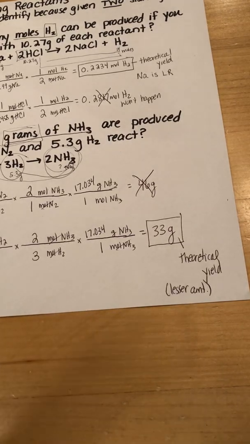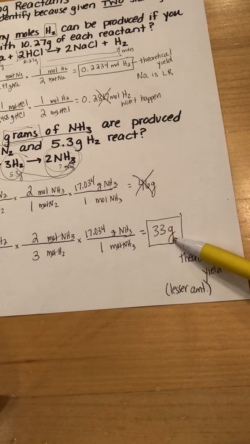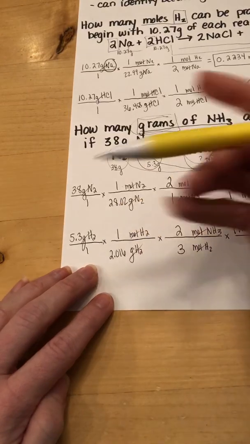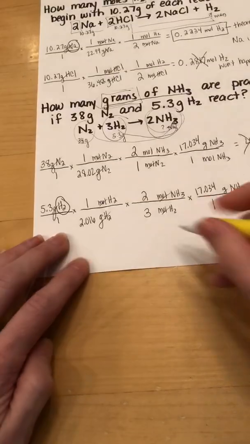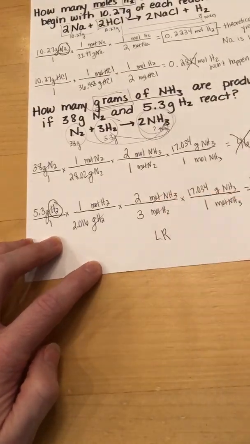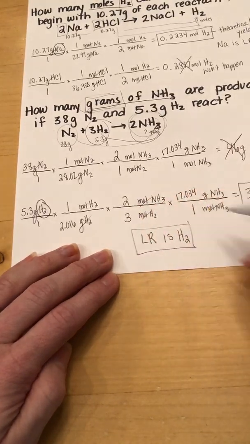And like I said, typically the question for limiting reactants comes in two parts. The first part is, what is your theoretical yield? And that's what we've been working through. And the second part is, which is your limiting reactant? Meaning, in this reaction, which one of your reactants is going to run out first? And the way that you know that is you go to that lesser amount, that theoretical yield, and follow it back to the beginning. The reactant that gave you that smaller amount is going to be your limiting reactant. So LR, limiting reactant, is hydrogen. That's it.